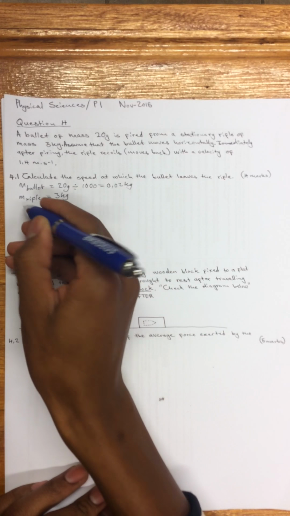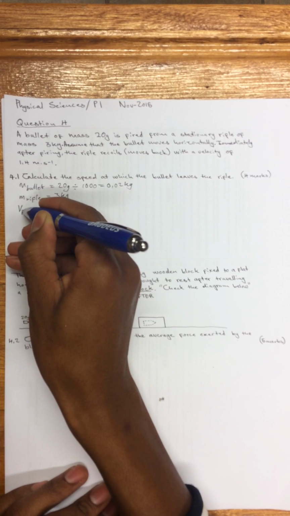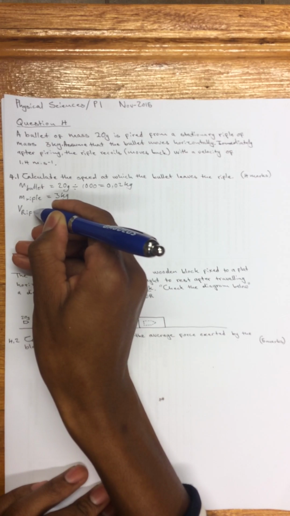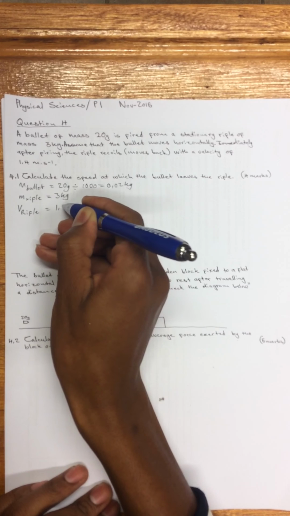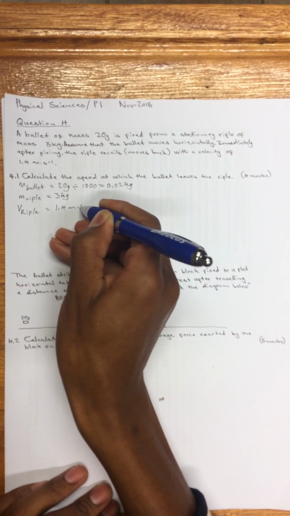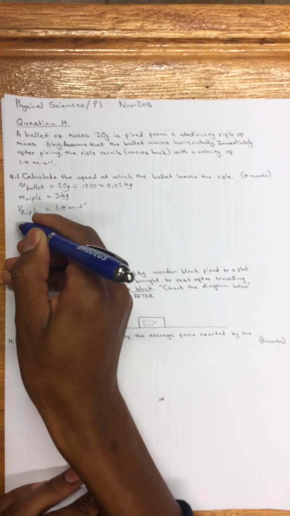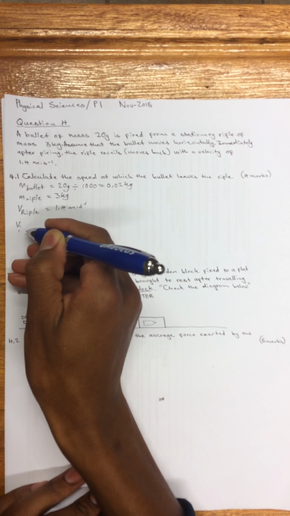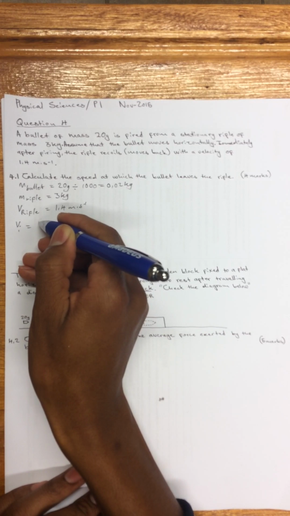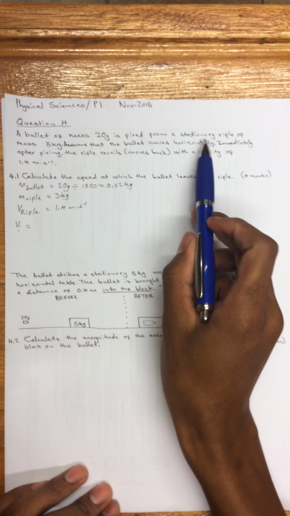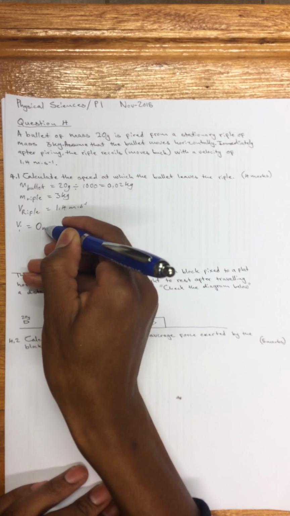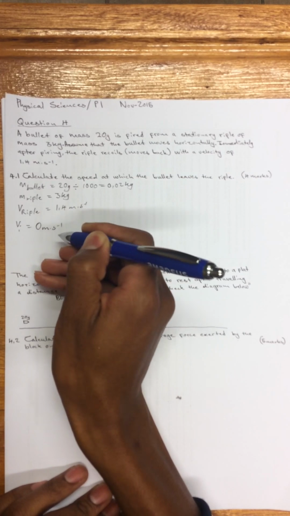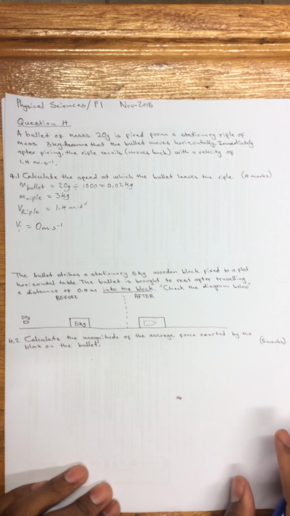We are given the velocity of the rifle as 1.4 meters per second, and we are given the initial velocity of the system, which, because they say stationary, means there is no movement, therefore it's 0 meters per second.